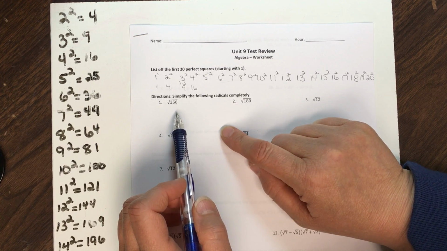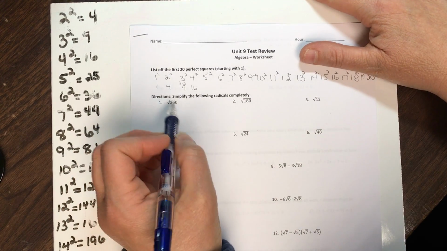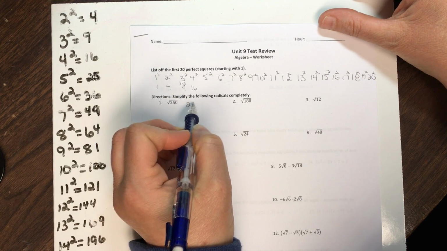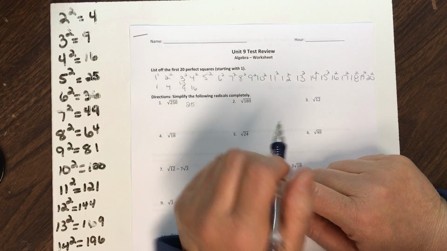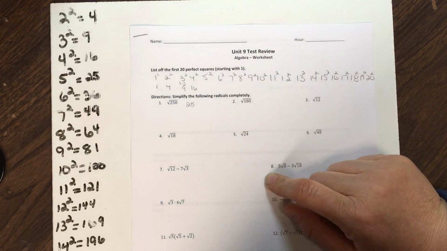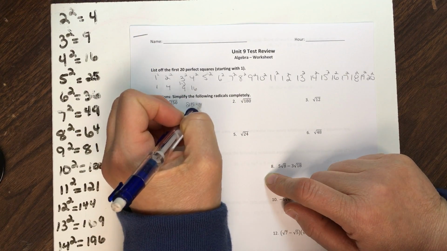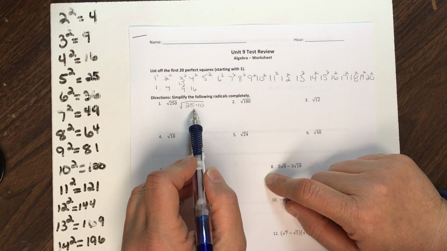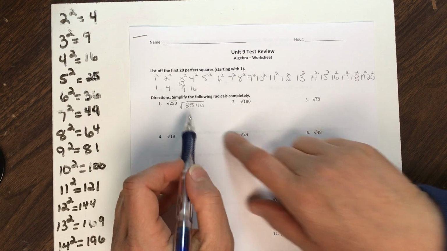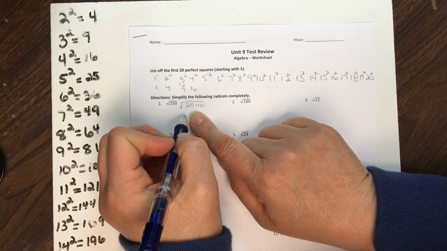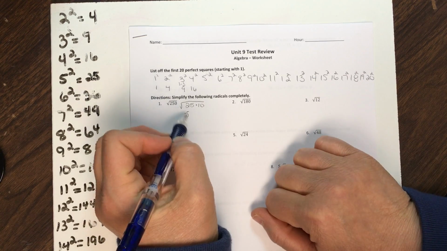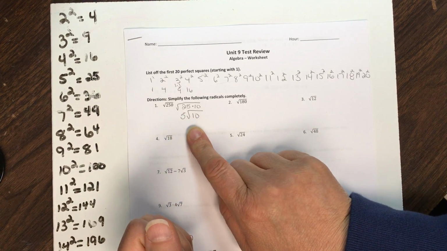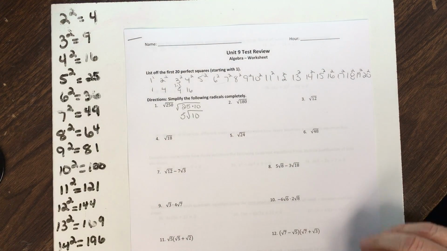So we're supposed to simplify the radicals. So you would bust these up into the biggest perfect squares, and I know that 25 is a perfect square, and that would be 5 times 5, and then times 10. So we have a property that says that we can break this into the two pieces that are multiplied together. Okay, so the square root of 25 is 5. That comes to the outside, and 10 cannot be simplified any further, so it would be written like this. Let's do another one.